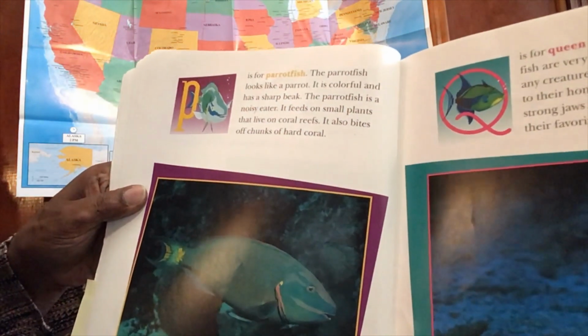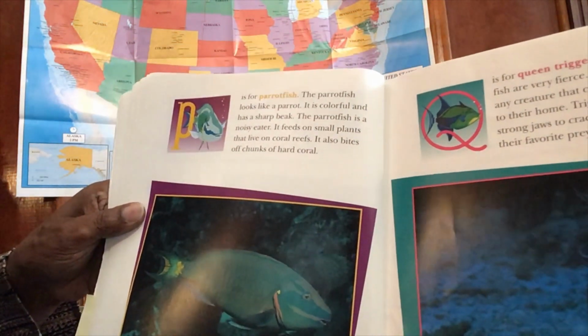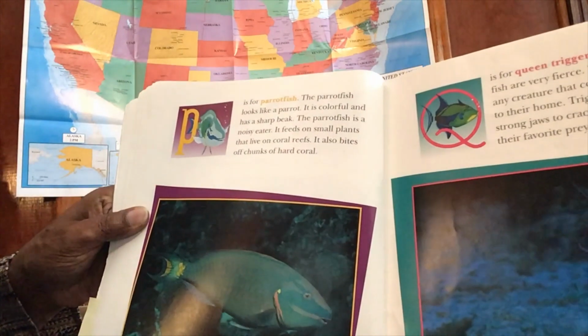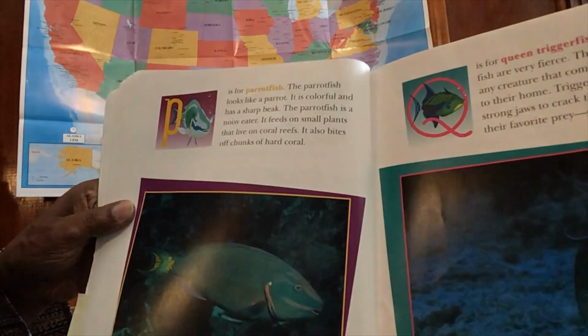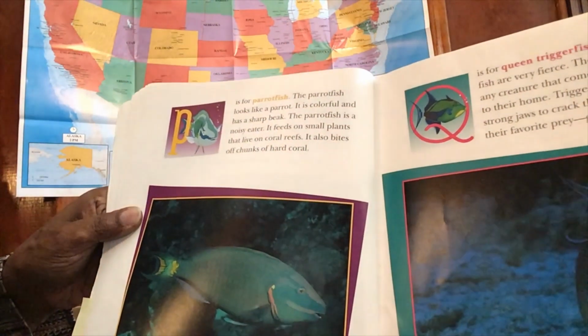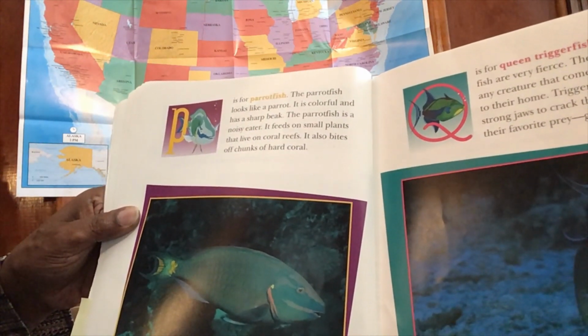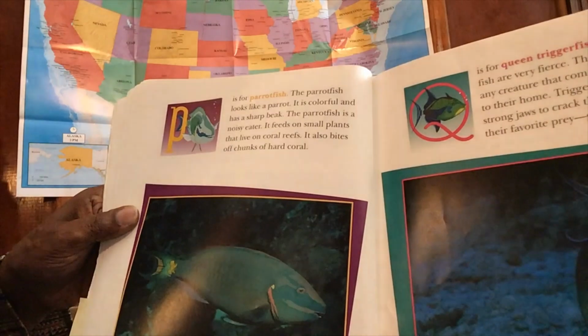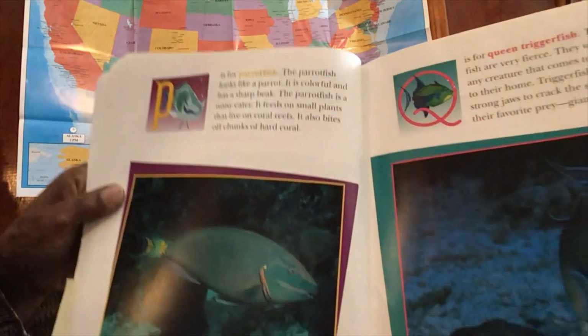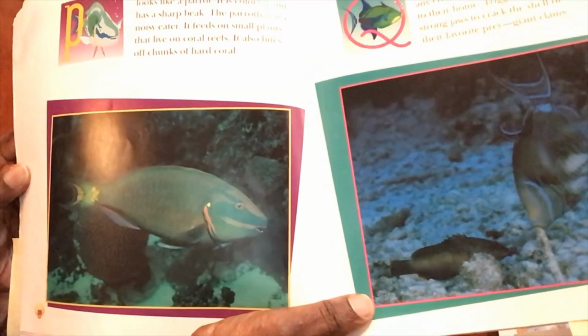P is for parrotfish. The parrotfish looks like a parrot. It is colorful and has a sharp beak. The parrotfish is a noisy eater. It feeds on small plants that live on coral reefs. It also bites off chunks of hard coral. It has to have sharp teeth if it's going to bite off coral.